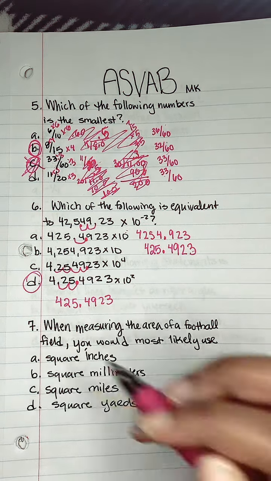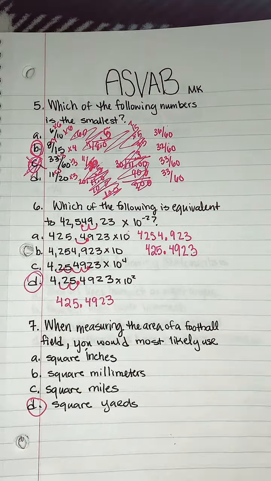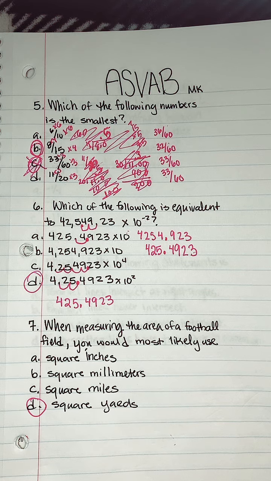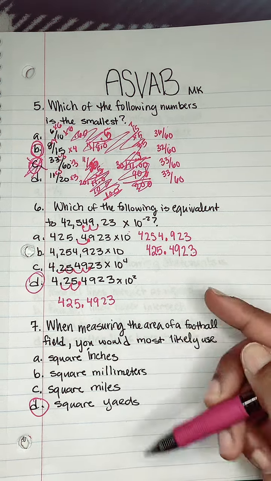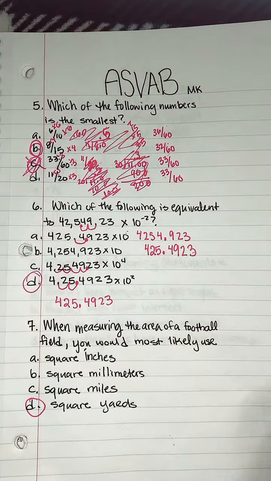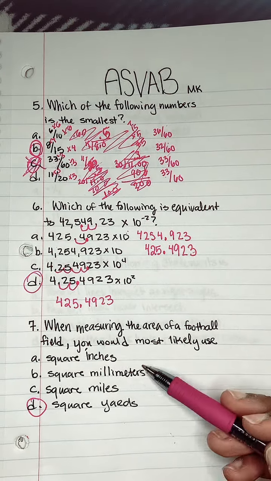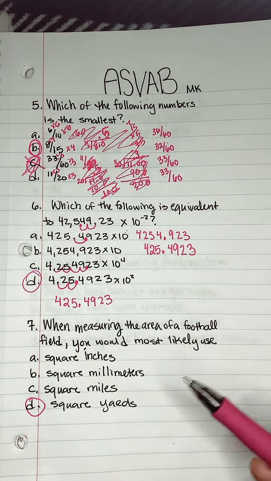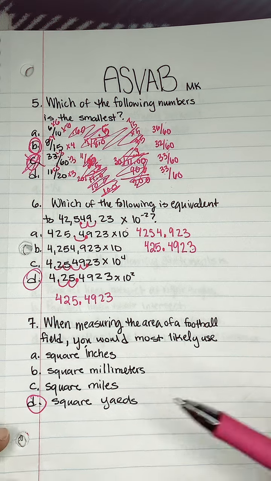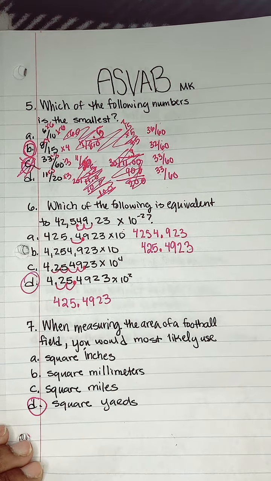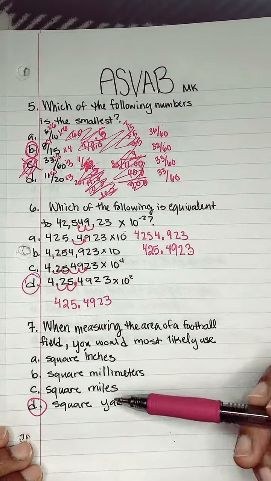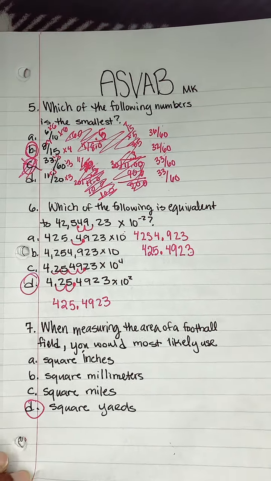Yes, it is square yards. Like they always say, how many yards the player ran. Inches is too small, you guys. Remember, an inch is like this. Millimeters are even smaller. And miles, I guess miles and yards go hand in hand, but they always talk about yards.